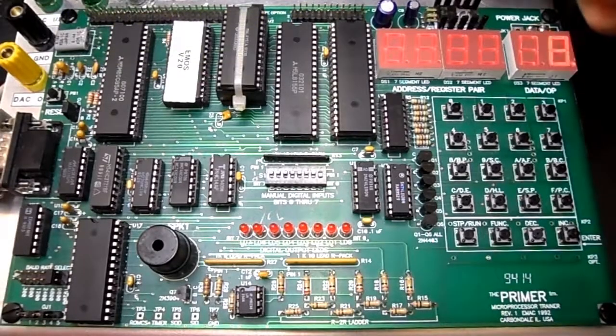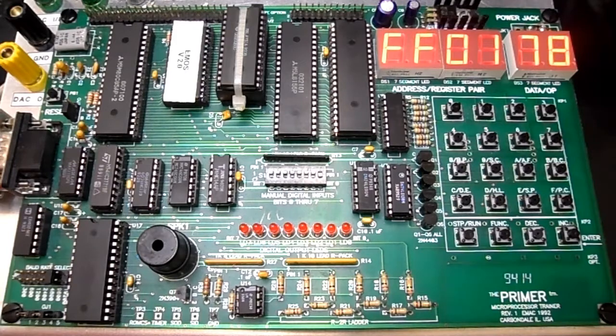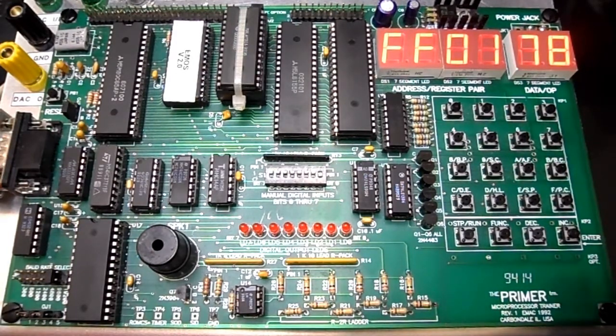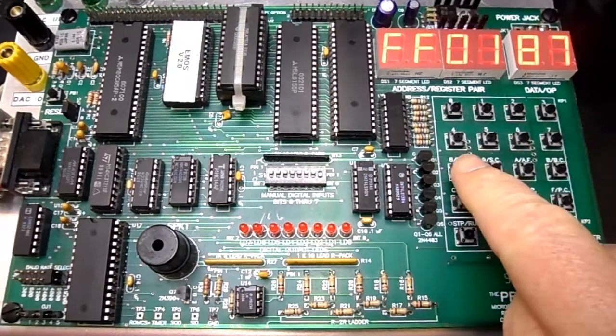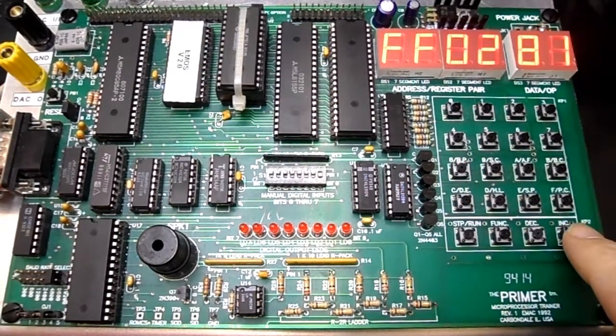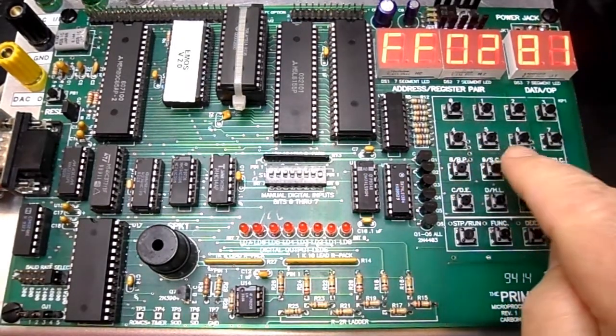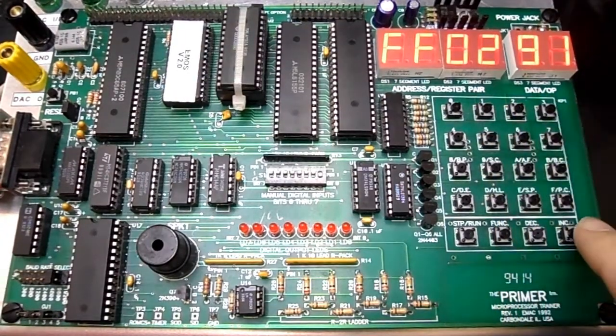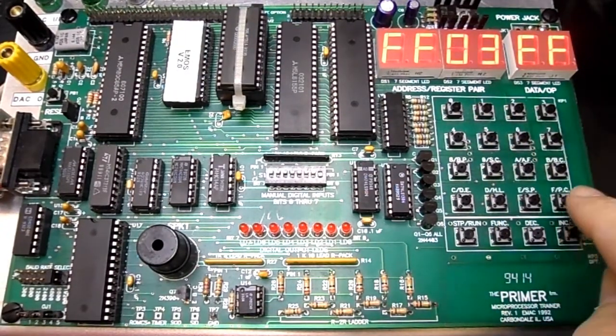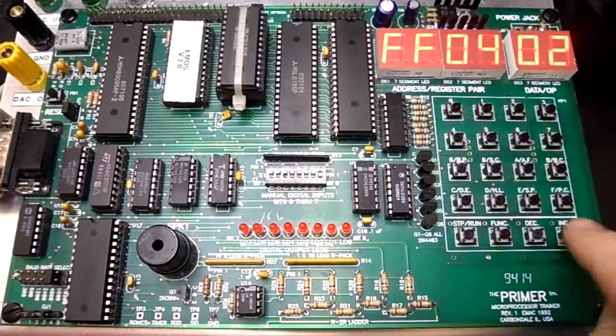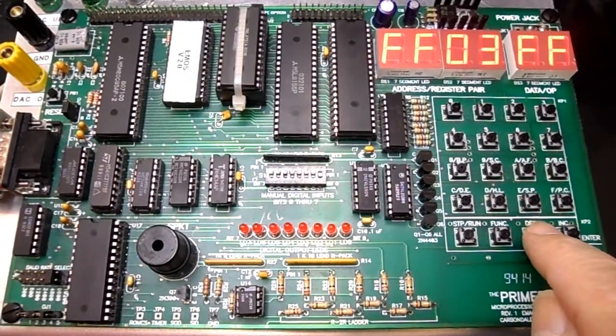So we're going to turn on our Primer Trainer, and then we're going to load our program. At FF01, we put in 7, 8, enter, then 9, 1, enter, and then FF, enter. Then we're going to go backwards, decrementing to make sure the program is entered into our Primer Trainer.